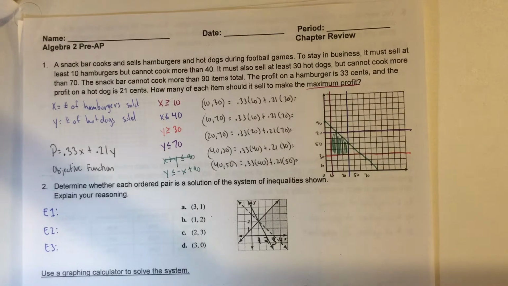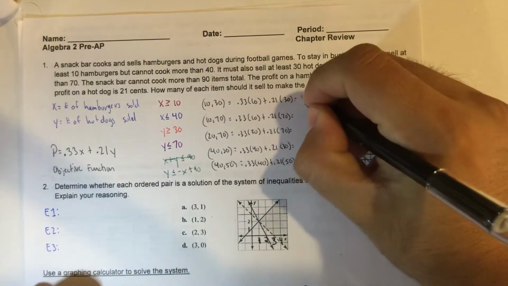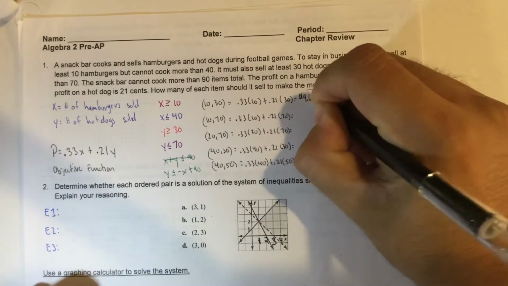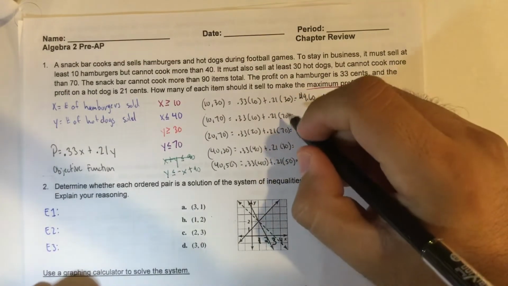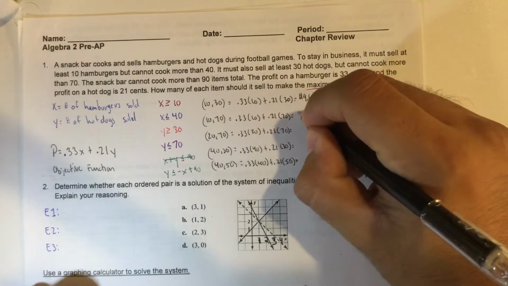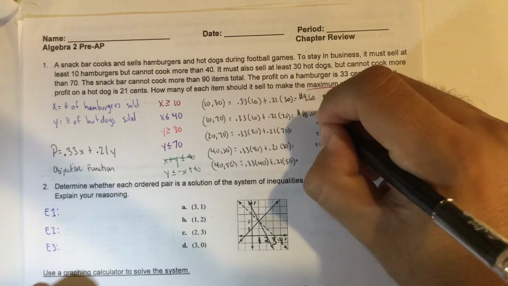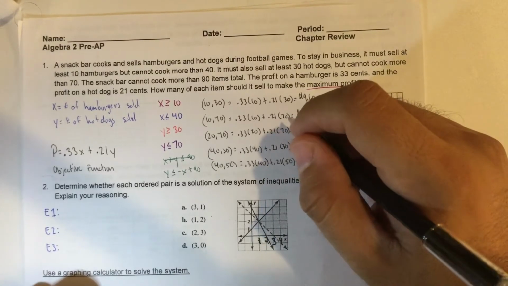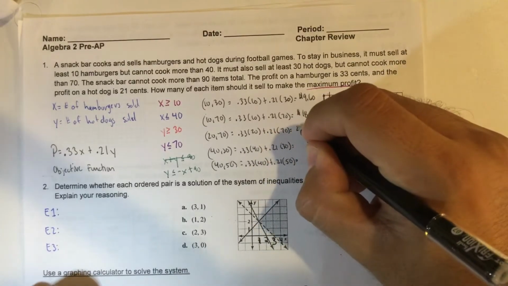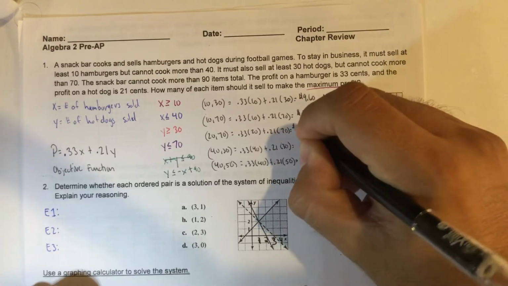So let's see, 10 comma 30 is going to yield $9.60. 10 comma 70 yields $18. 20 comma 70 is $21.30.